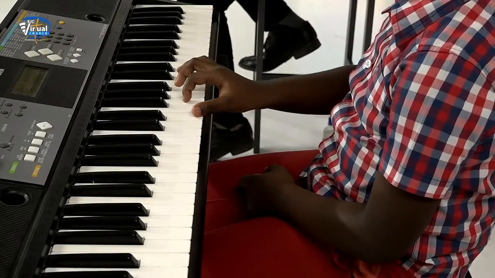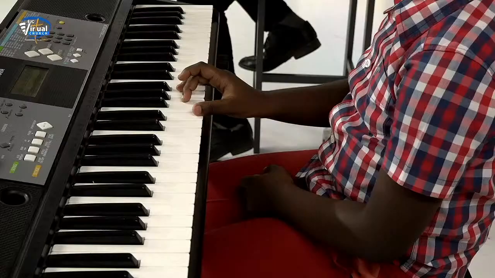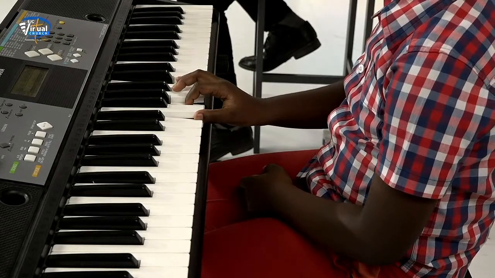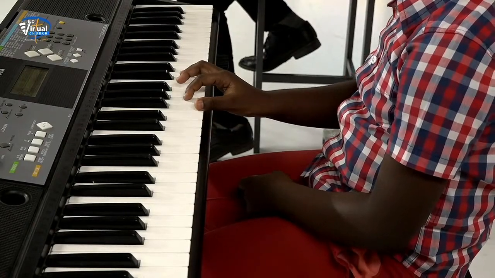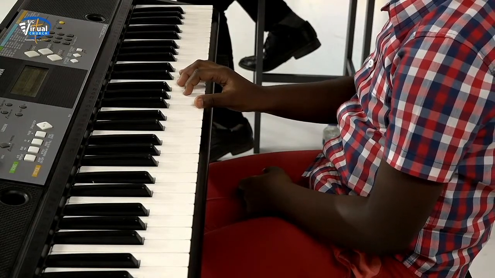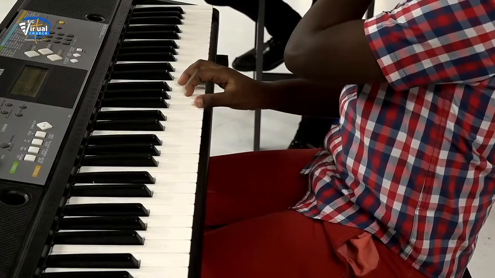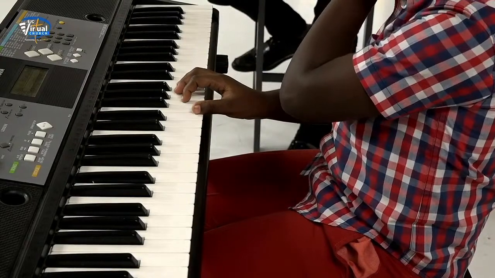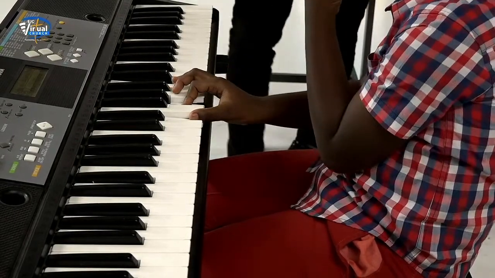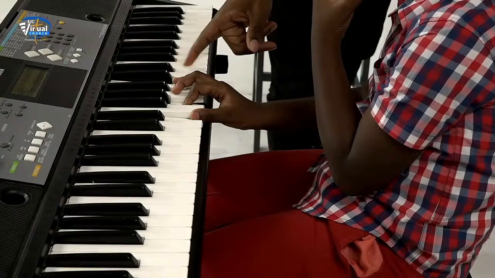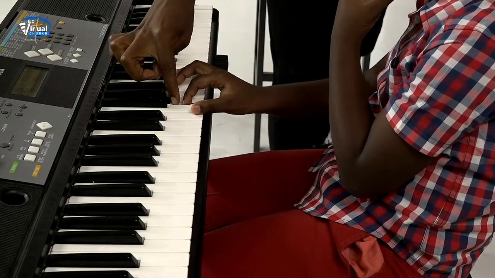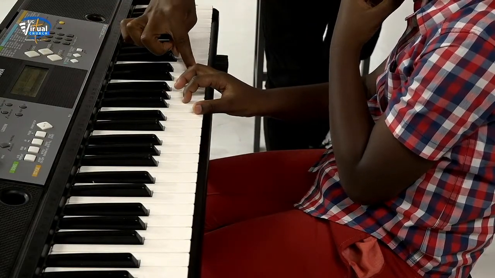Play it again for me, please. Second finger on G. Can you invert that chord again for me? Now move to the next inversion. What would be the next inversion? So we are at E, G, C, Kaiden. Play E, G, C for me again. And all we're going to do is take this note and put it at the top. So now we have G, C, E.